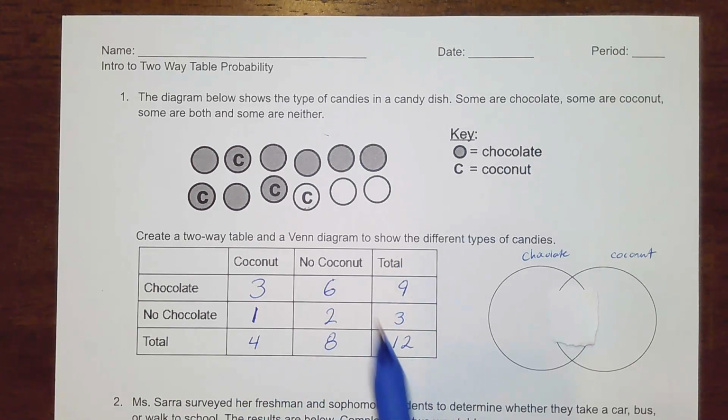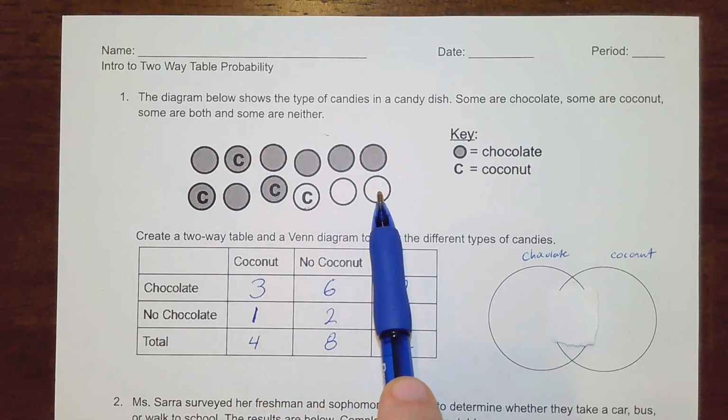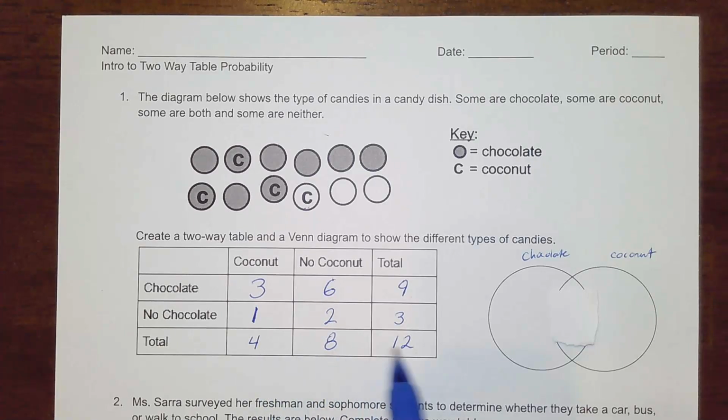And the total is how many total cookies I have. 1, 2, 3, 4, 5, 6, 7, 8, 9, 10, 11, 12. But again, I could have added 4 and 8 to get 12. And I could have added 9 and 3 to get 12.